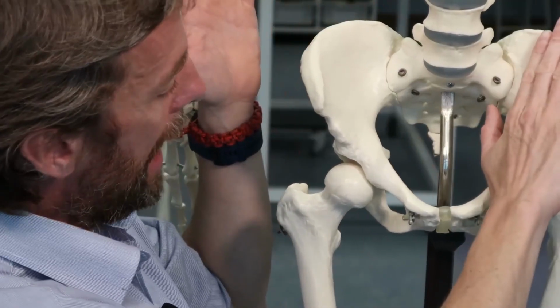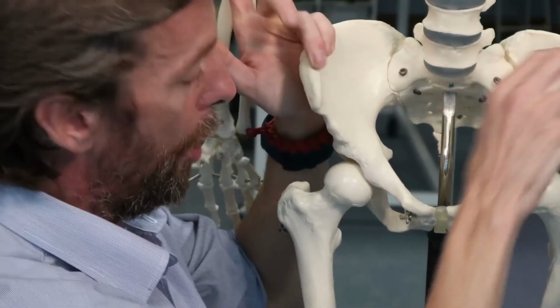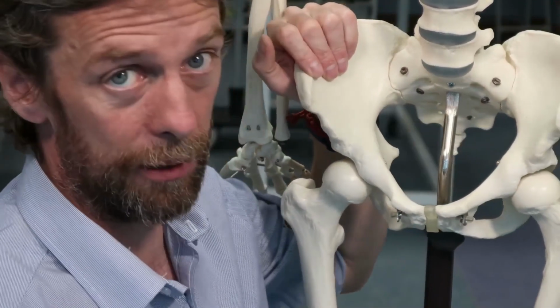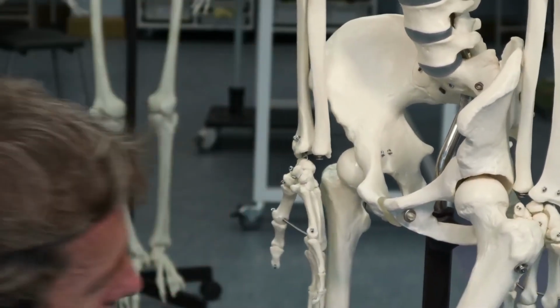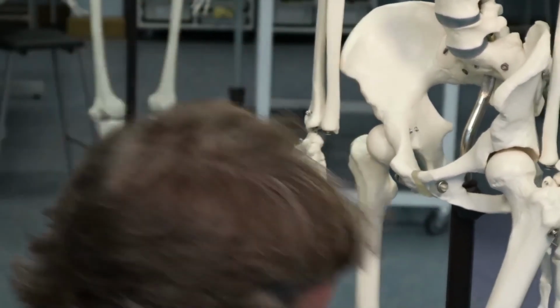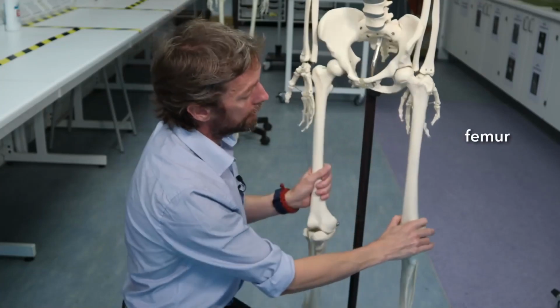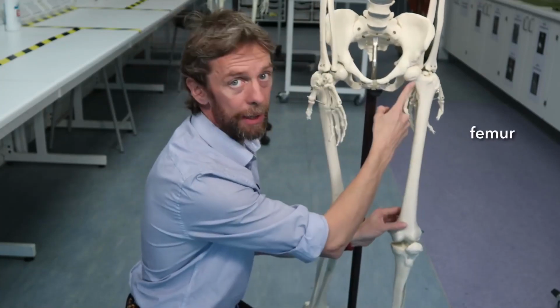And then we have 1 hemipelvis, 2 hemipelvises making up the whole pelvis and the pelvic girdle, right? And then we're on to the femur, the longest bone in the body. It's a big one. Here's the femur. Notice it's actually quite an interesting shape.